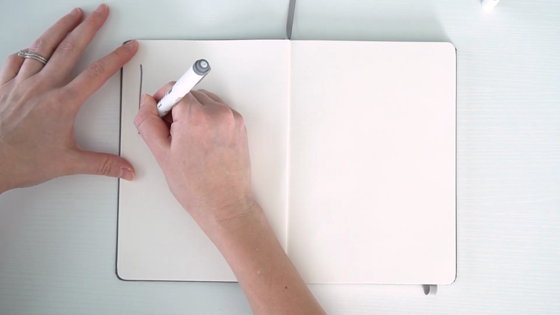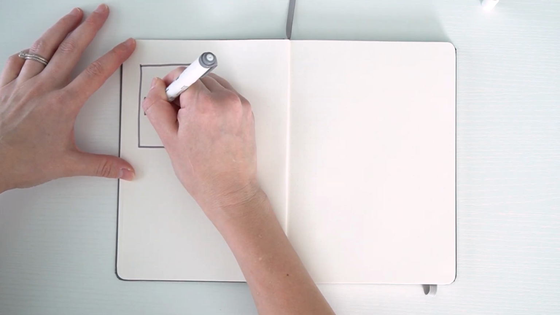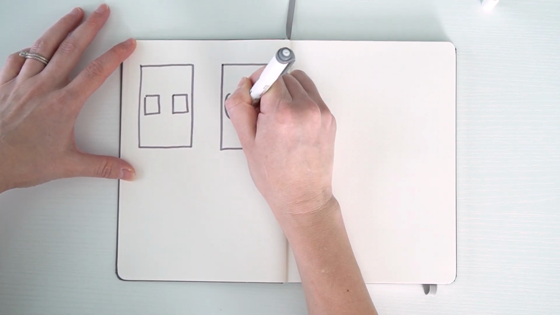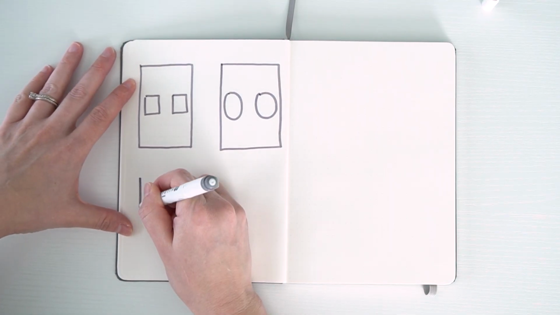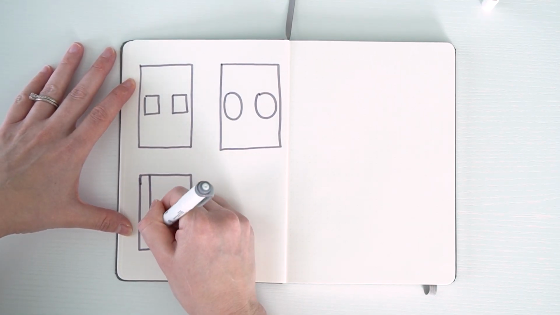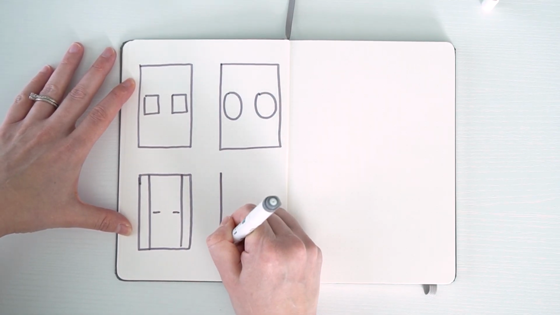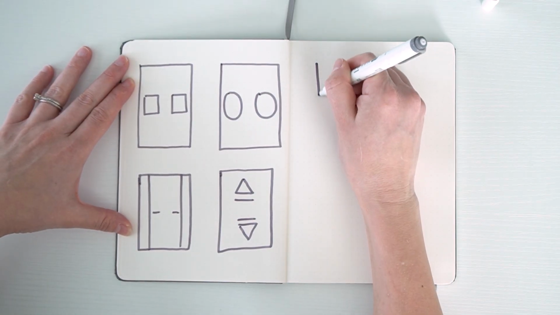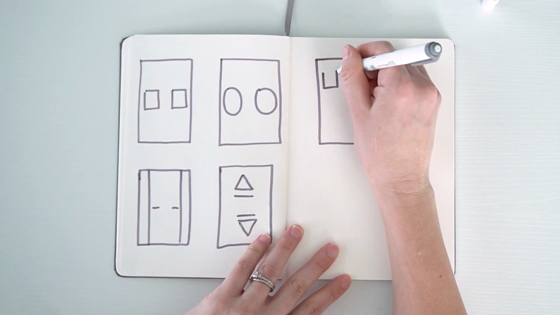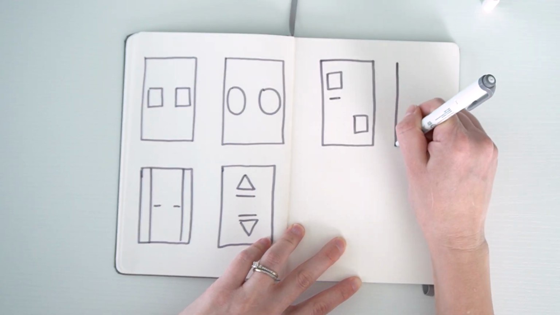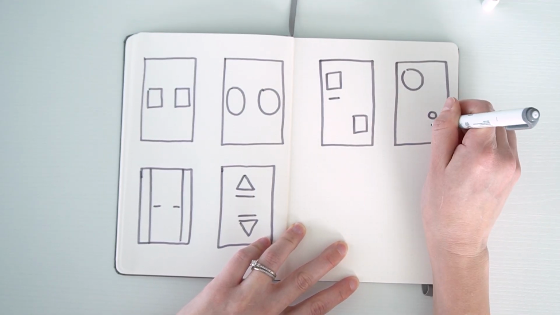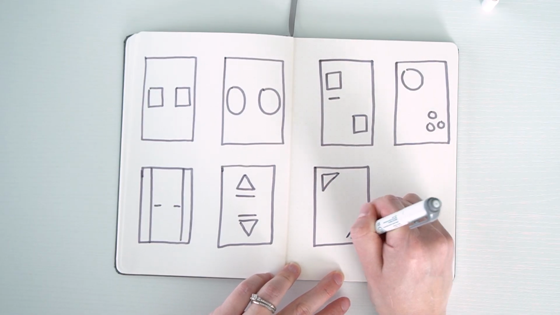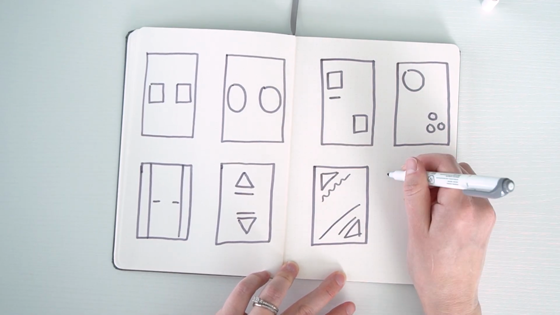In your sketchbook, you're going to draw rectangles and you're going to put symmetrical shapes on either the left and the right, such as circles and squares, as well as the top and the bottom. Then you're going to do asymmetrical layouts to show balance this way. You can use any shapes you want, squares, circles, and triangles, as long as you're keeping the designs with an asymmetrical balance.